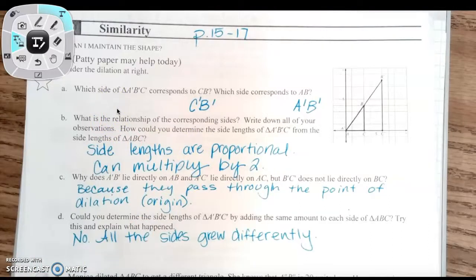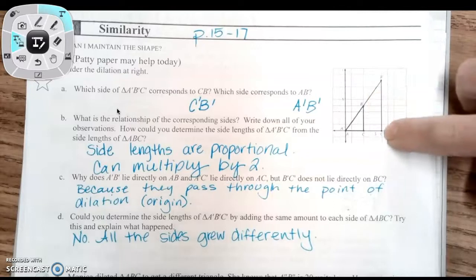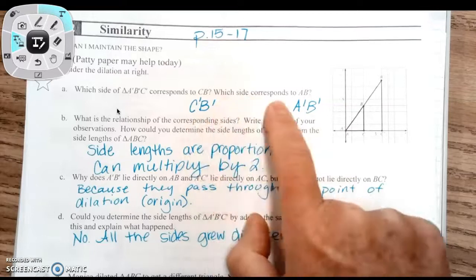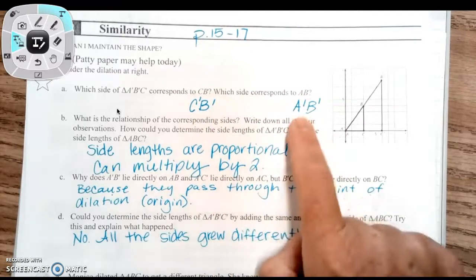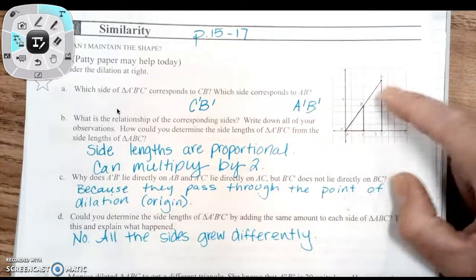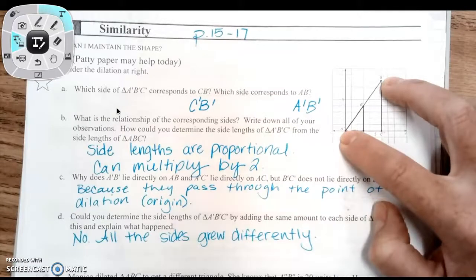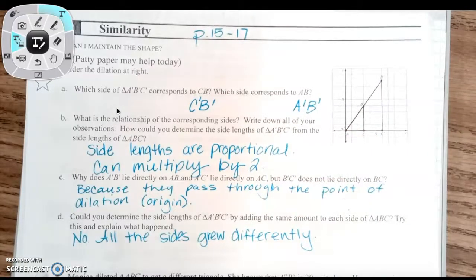So for part A, it says, which side of triangle A prime, B prime, C prime corresponds to CB? So here's CB and here's C prime, B prime. So those two correspond to each other, and which side corresponds to AB? And that would be side A prime, B prime. So AB goes to A prime, B prime. Okay? They correspond to each other.